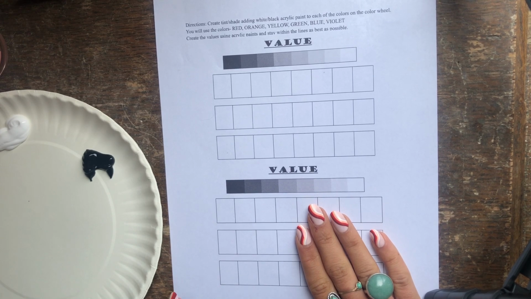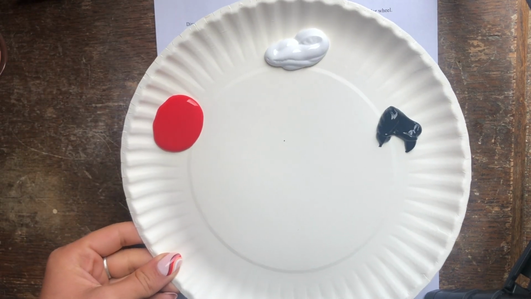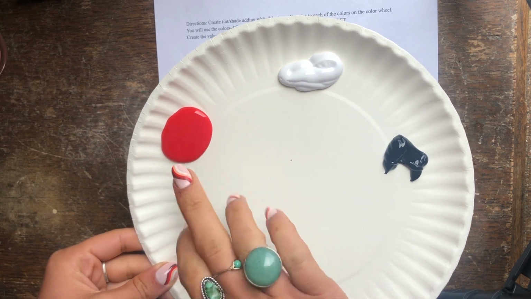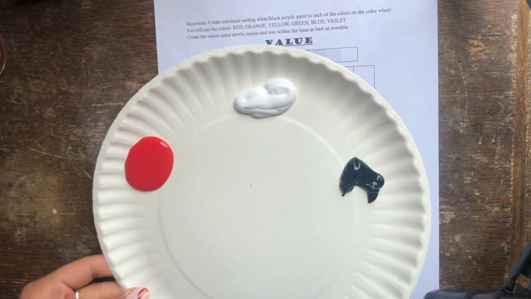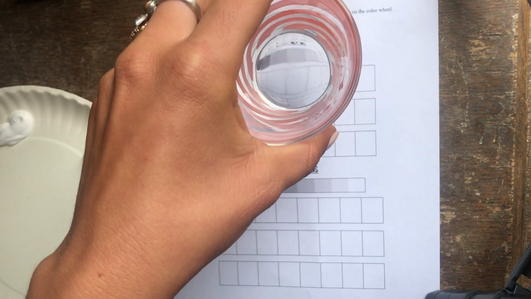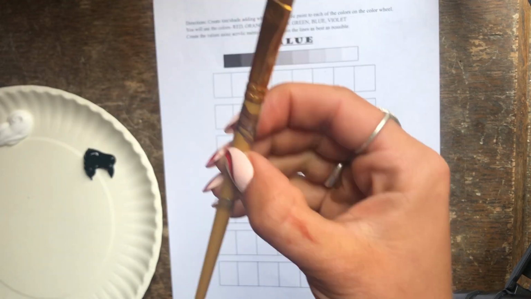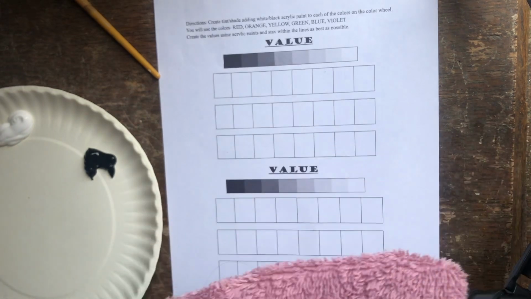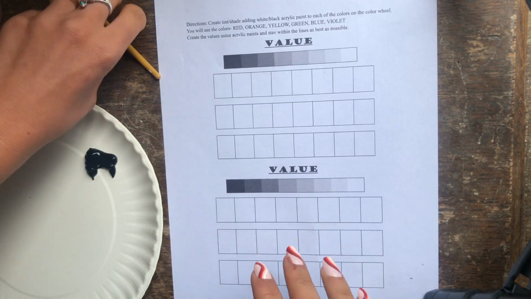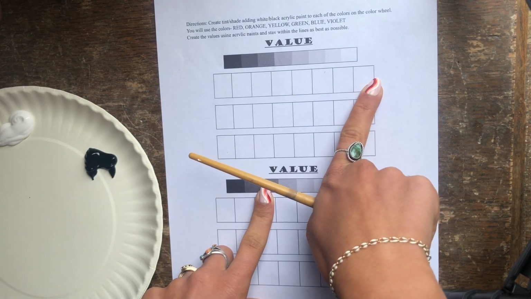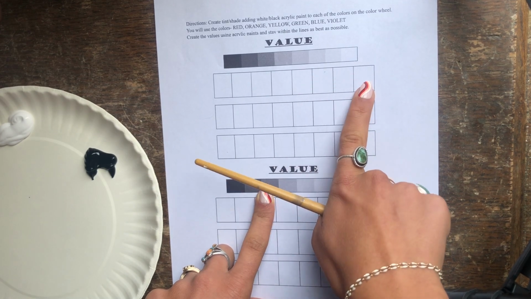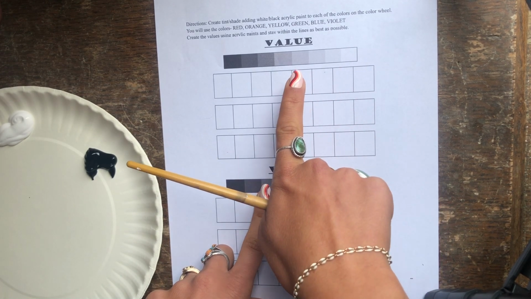Okay, class, I have passed out all of the value charts for you. Everybody should have one paper plate. We're going to do just our first color together. It's always easier to do your first paints. I have just red, white, and black. Everybody has their own jar of water, one paintbrush, and a little rag. What we're going to do together first is our first line here. Every single block, there's 1, 2, 3, 4, 5, 6, 7, 8.